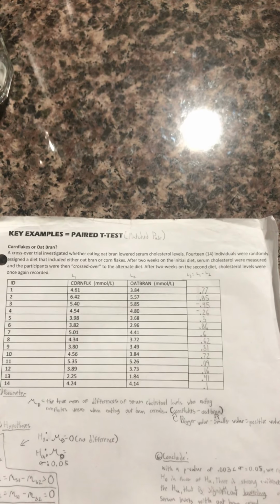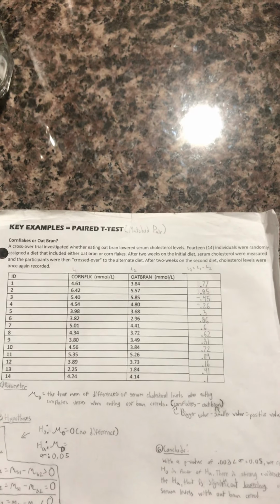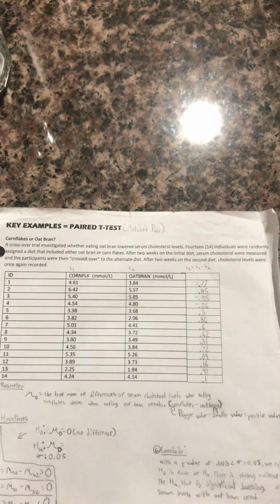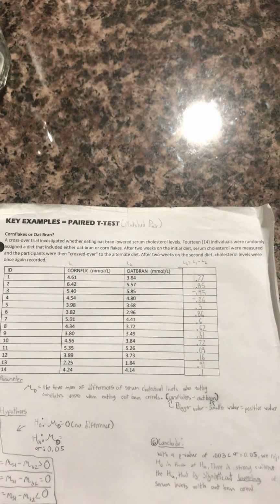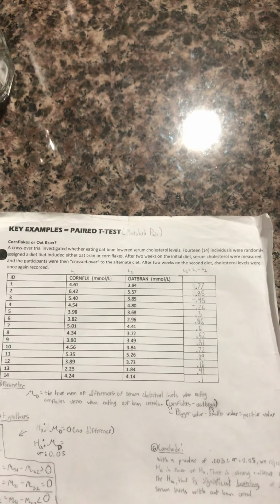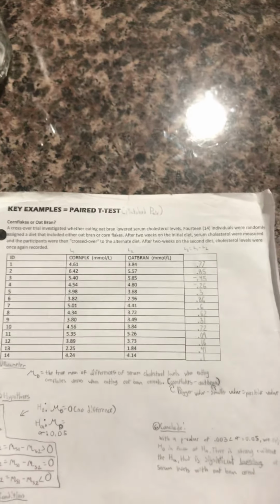14 individuals were randomly assigned a diet that included either oat bran or cornflakes. After 2 weeks on the initial diet, serum cholesterol was measured, and the participants were then crossed over to the alternate diet. After 2 weeks on the second diet, cholesterol levels were once again recorded.